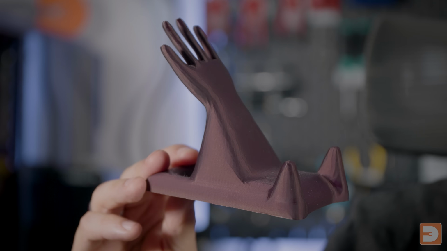Let's get started with text to 3D, which is where the AI will generate a 3D model based on a text prompt which you enter. In my previous video I used this method to prompt for simple rocket ships and also a phone stand in the shape of a human hand, and this is one that was generated by meshy.ai.